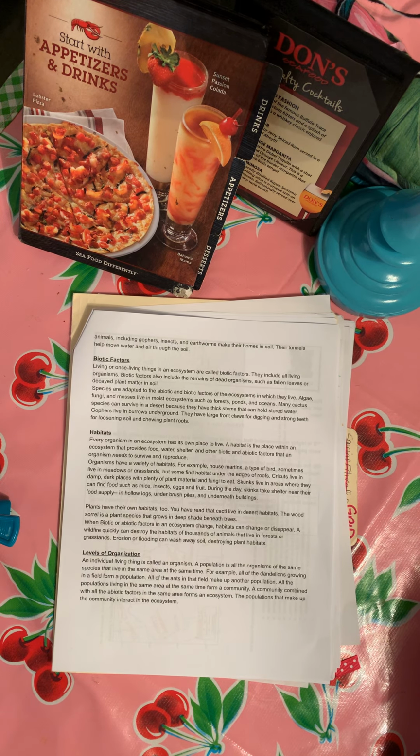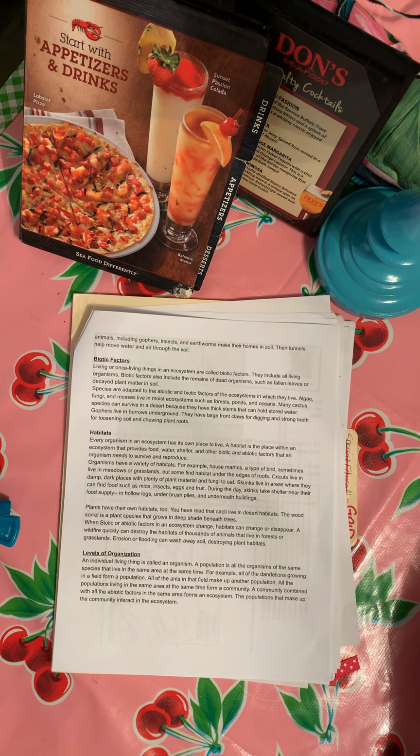For example, house martins, a type of bird, sometimes live in meadows or grasslands, but some find habitat under the edges of roofs. Crickets live in damp, dark places with plenty of plant material and fungi to eat. Skunks live in areas where they can find food such as mice, insects, eggs, and fruit. During the day, skunks take shelter near their food supply in hollow logs, under brush piles, and underneath buildings. Plants have their own habitats too. You have read that cacti live in desert habitats. The wood sorrel is a plant species that grows in deep shade beneath trees.